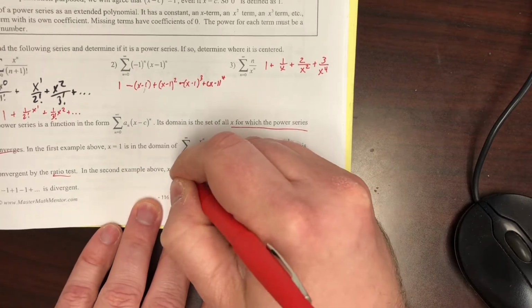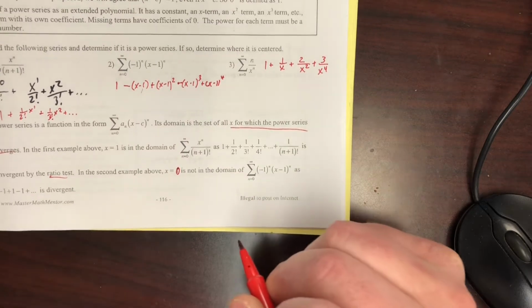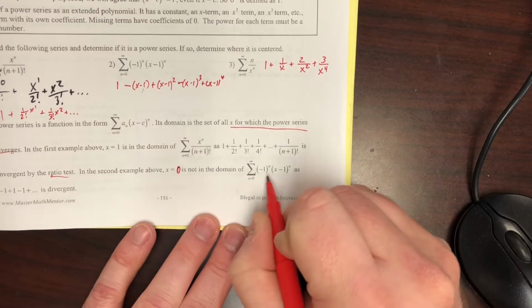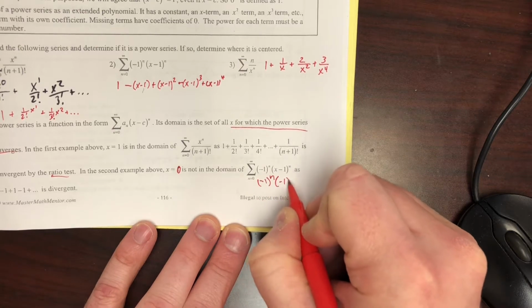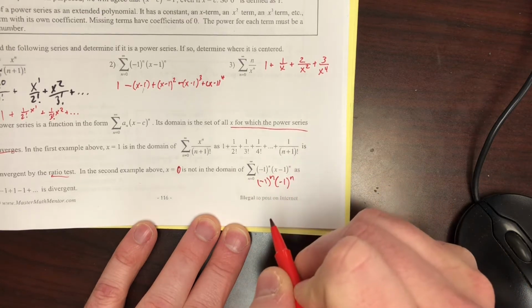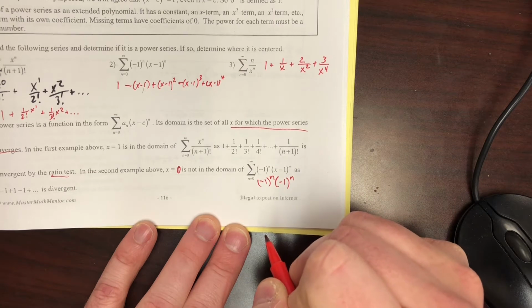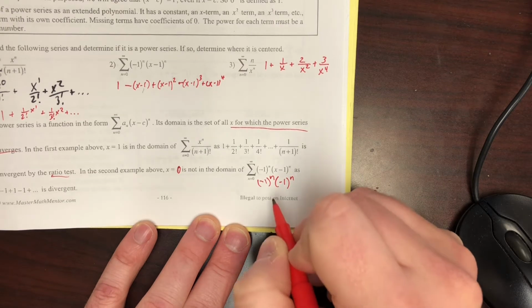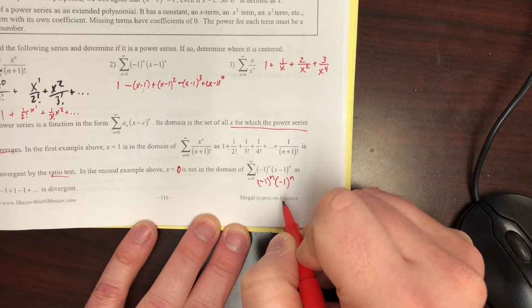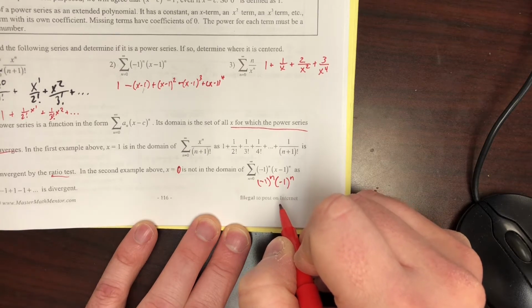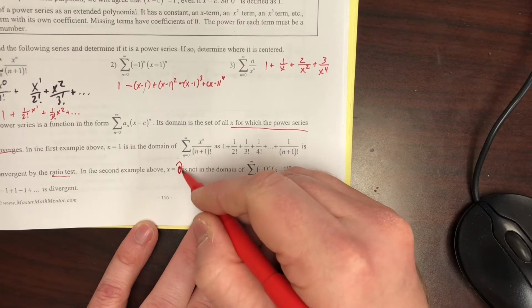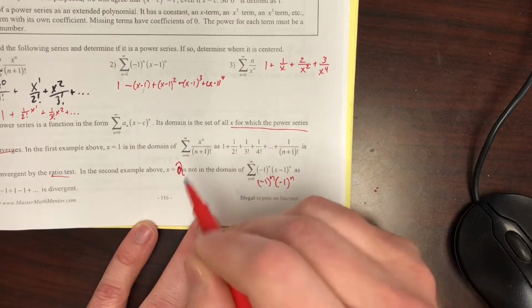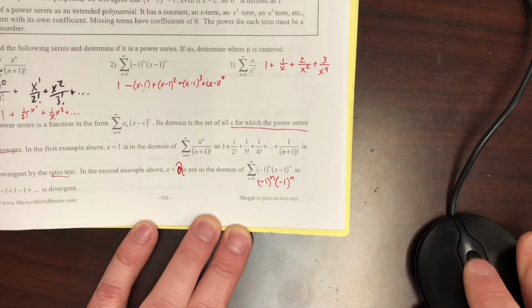This is supposed to say, let's say 0 here. If I plug in 0 for x, then it's negative 1 to the n times negative 1 to the n. Wait, this is always positive. I think he means to say 2.